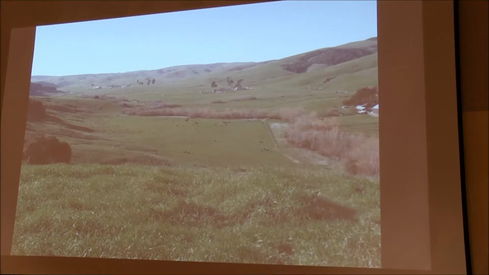And you can see here it's this narrow band of willows with a fence along the outside to exclude the cattle, which you can see grazing in this field. And it's a pretty homogeneous landscape of pasture.